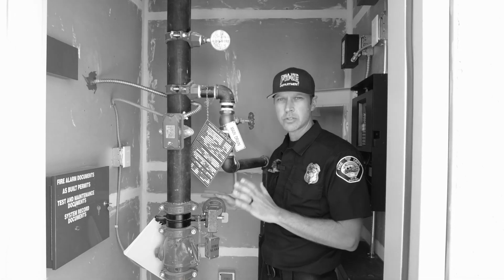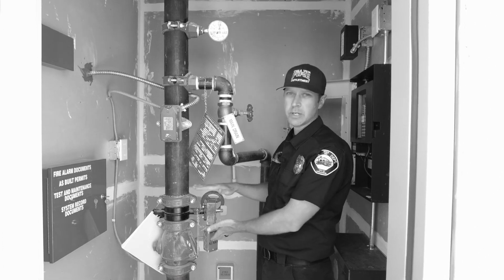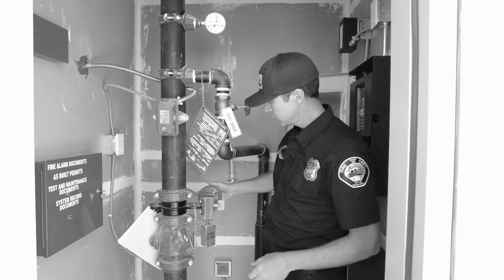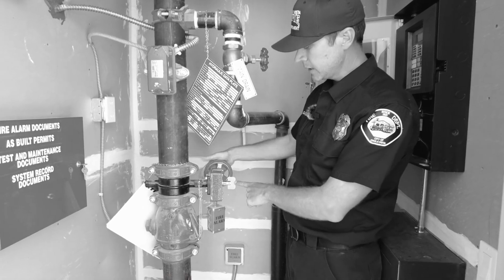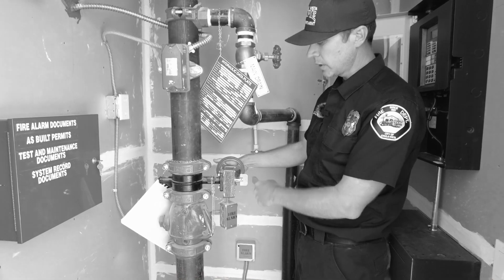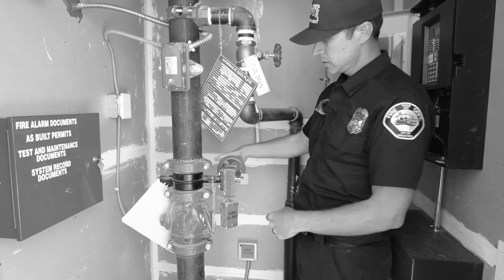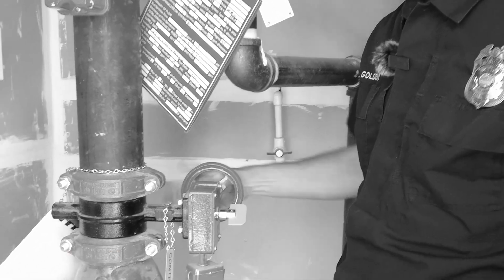Okay, we've located our control valve for this system. It happens to be on the system riser. Okay, to shut it off, you're going to turn this valve until the indicator is all the way horizontal on the vertical piping.